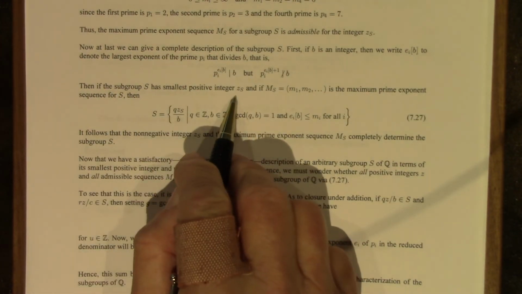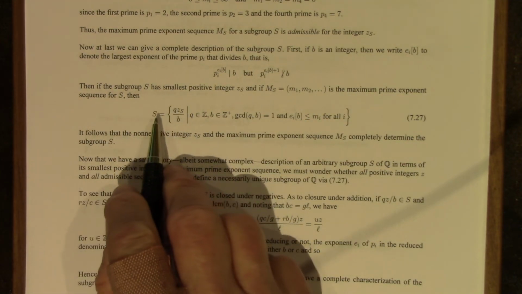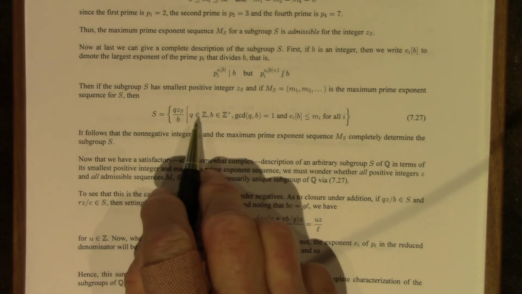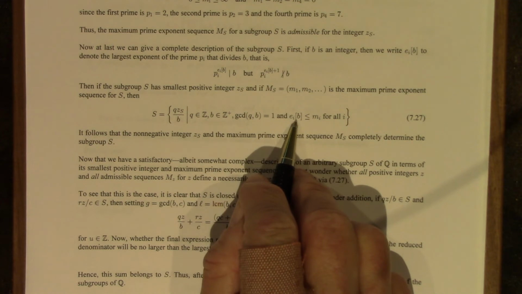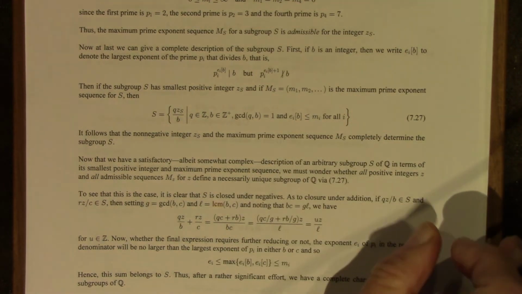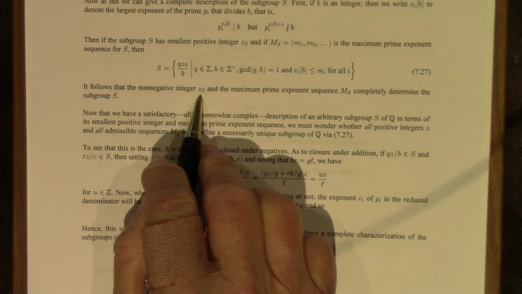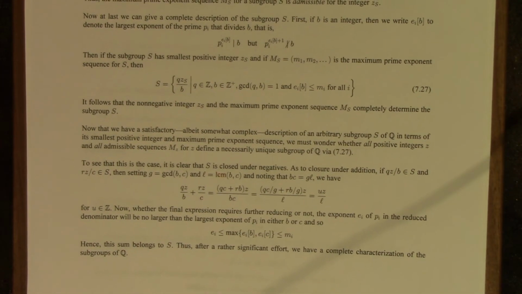If the subgroup S has smallest positive integer Z_S, and if M_S is the maximum prime exponent sequence, then the subgroup is the set of all fractions Q Z_S over B, where Q is an integer, B is a positive integer, Q and B are relatively prime, and the maximum exponent of p_i in B is less than or equal to M_i. So that is a description of S in terms of Z_S and M_S. These two integers, the smallest positive integer in the subgroup and the maximum prime exponent sequence, you have to figure that out, but they completely determine the subgroup S.